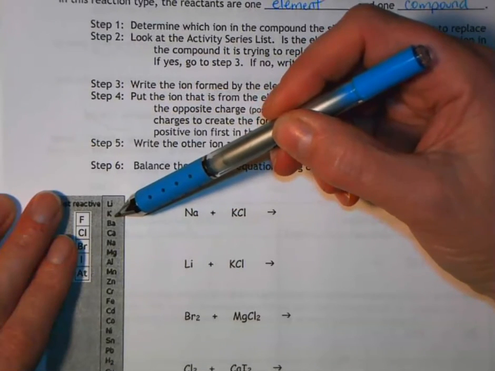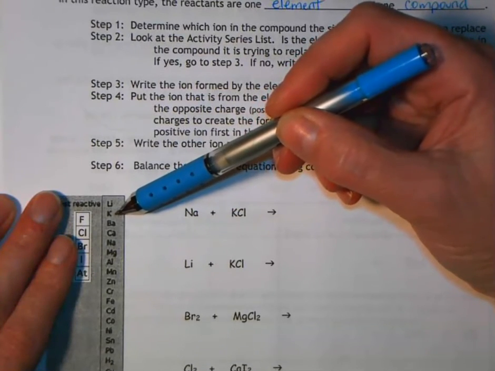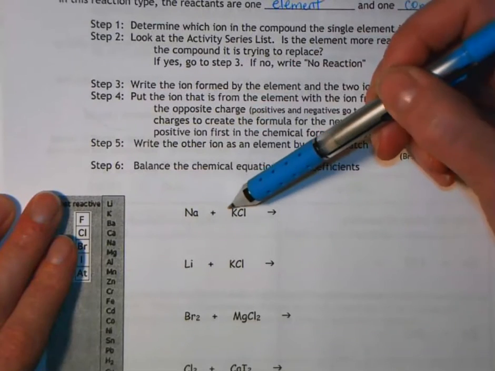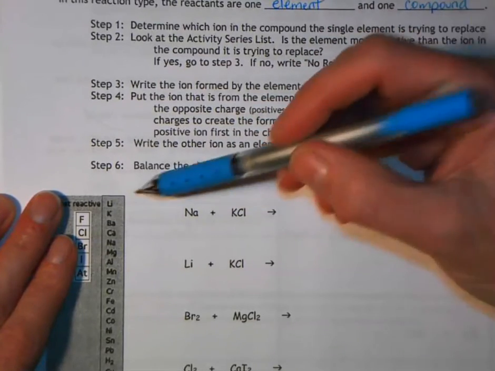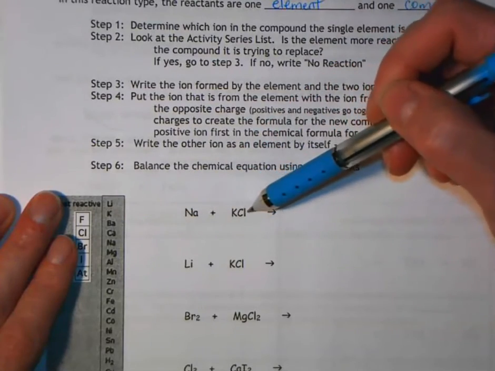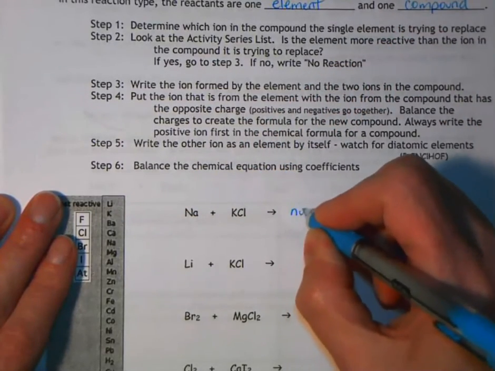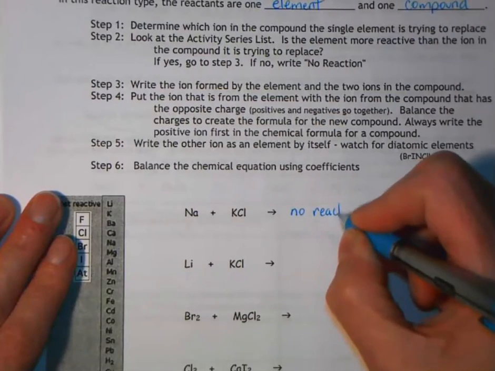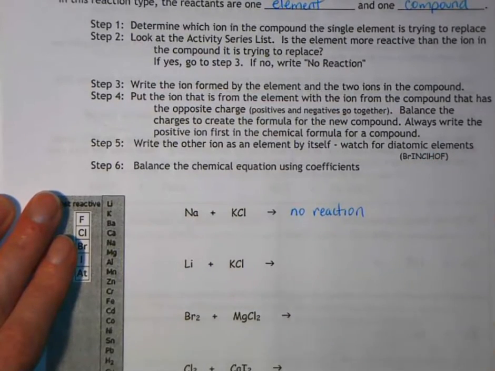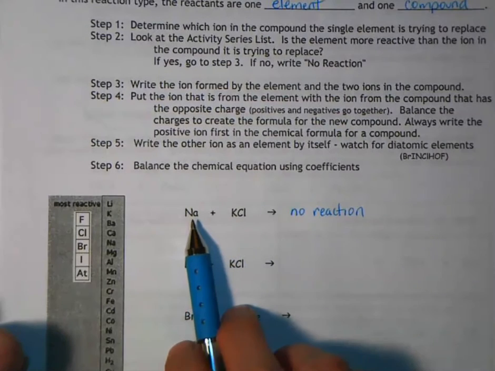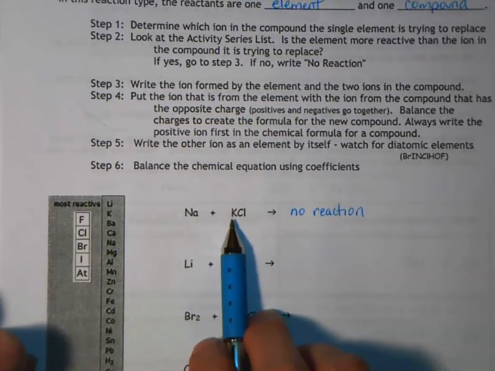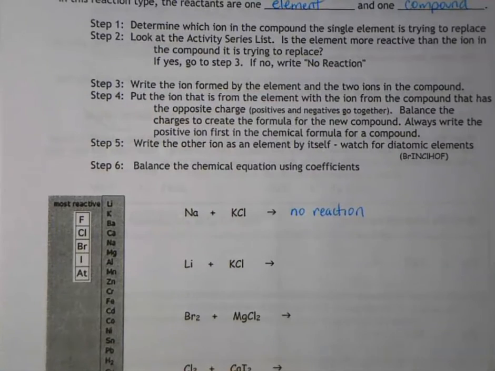So if potassium is higher in the list, then it gets to stay in the compound. So the winner gets to connect to chlorine. So since potassium is already connected to chlorine, there will be no reaction. Nothing is going to change. The potassium is going to stay connected to the chlorine, and the sodium is not going to be strong enough to be able to kick that potassium out.